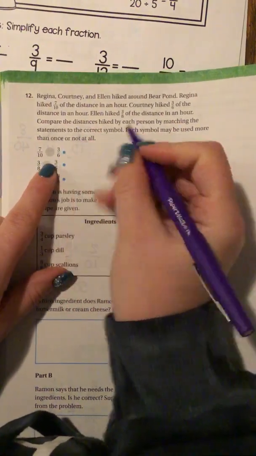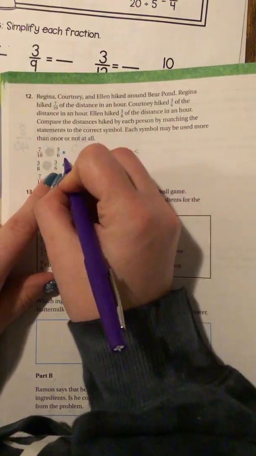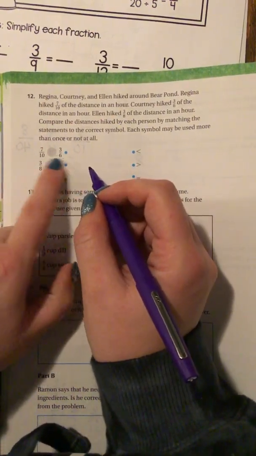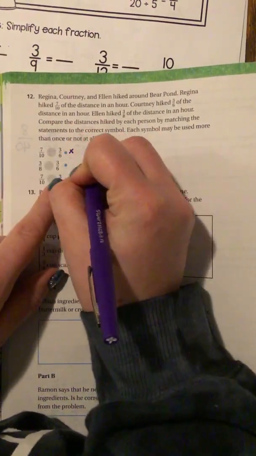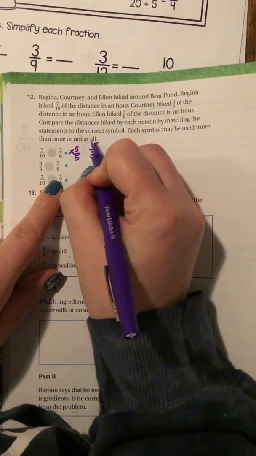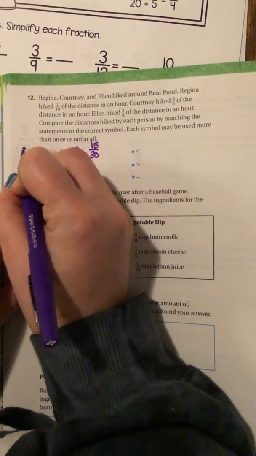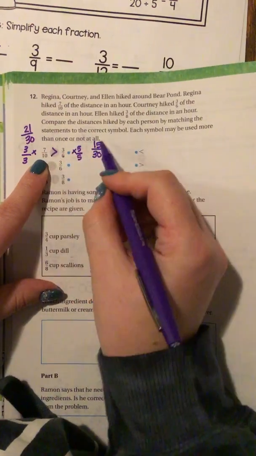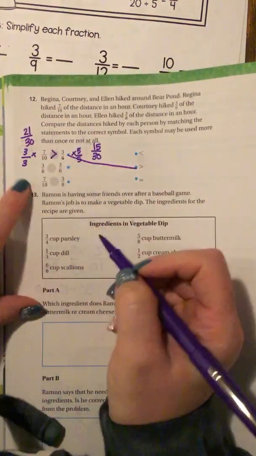Well, I know that the common denominator on 10 and 6 would be 30. So if I want to make this one 30ths, 6 times 5 is 30. 3 times 5 is 15. Multiply this side by 3, and that would give me 21/30. So 21/30 is greater than 15/30.